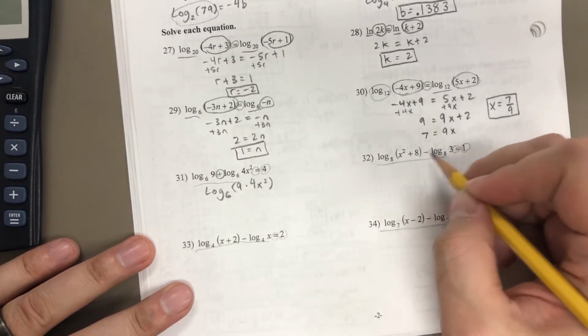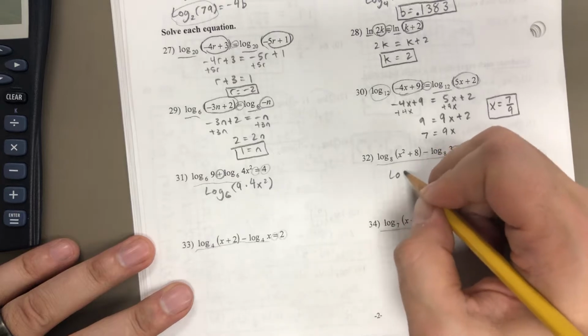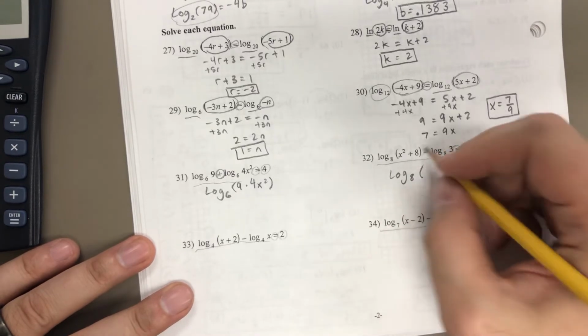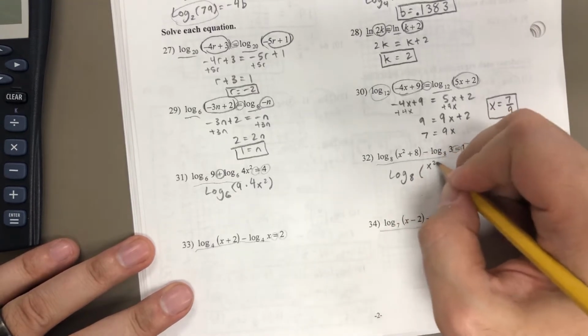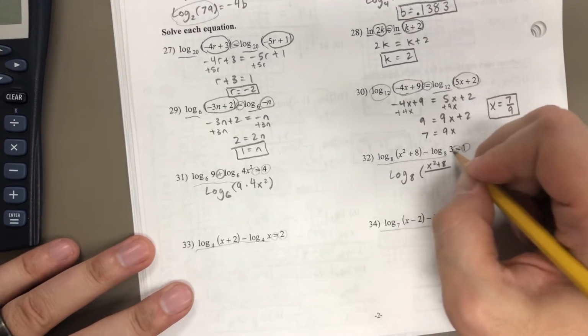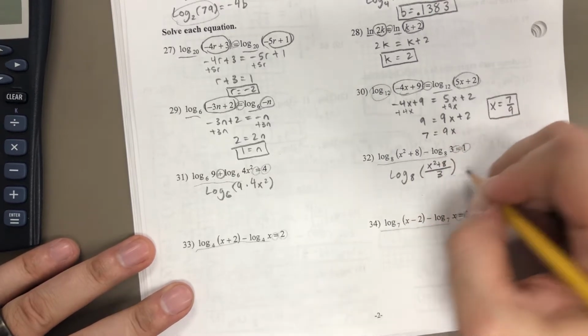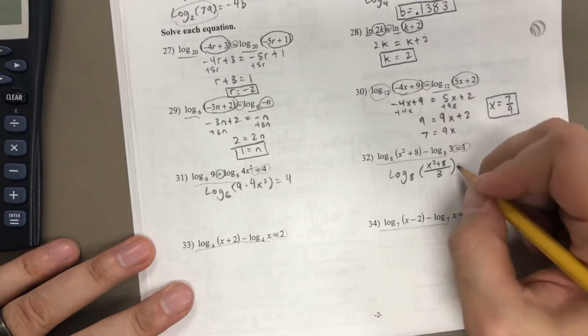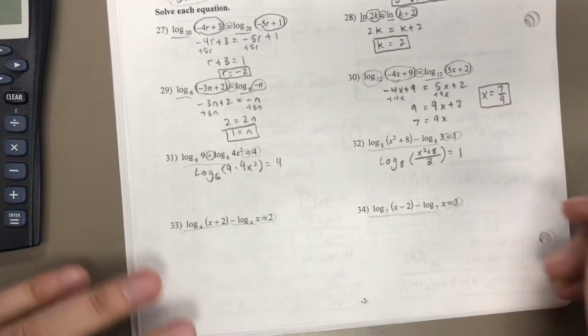If I have two logs that are subtracting, that turns into a fraction. Log base 8 of, and then the positive one goes on top, so x squared plus 8, and the negative one goes on the bottom, so over 3. And then don't forget to write out the rest of it. So equals 4 equals 1.